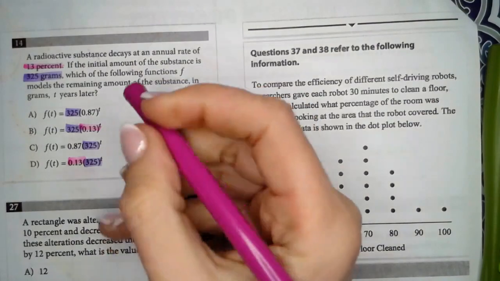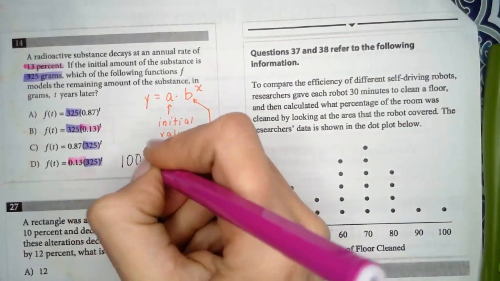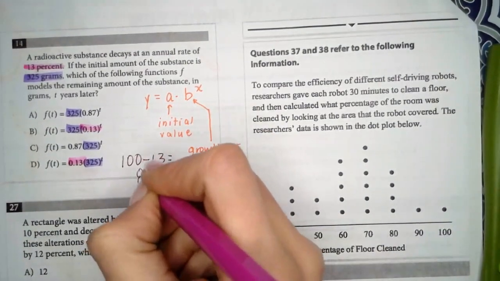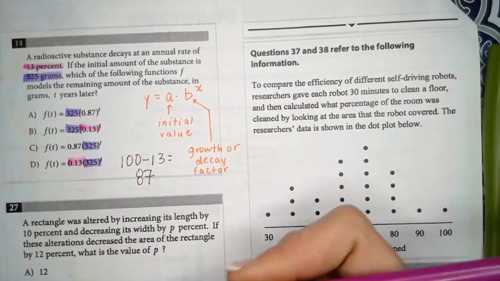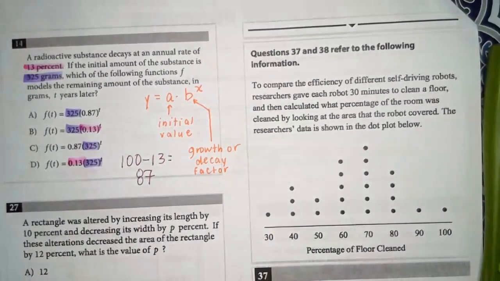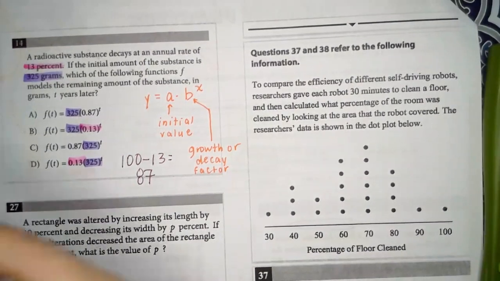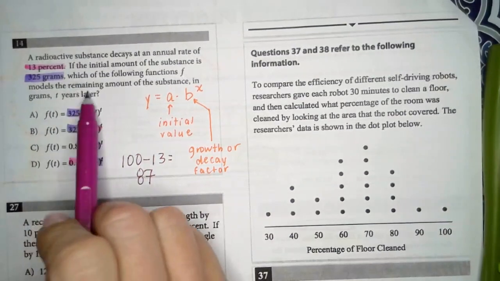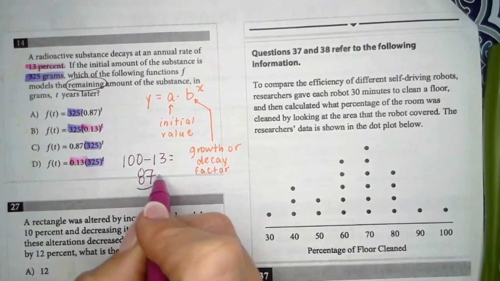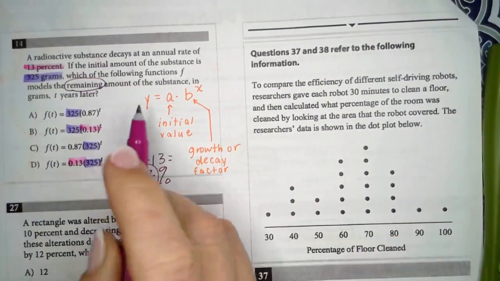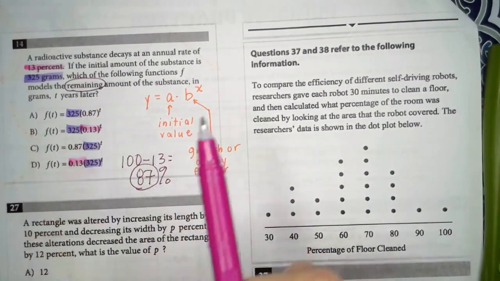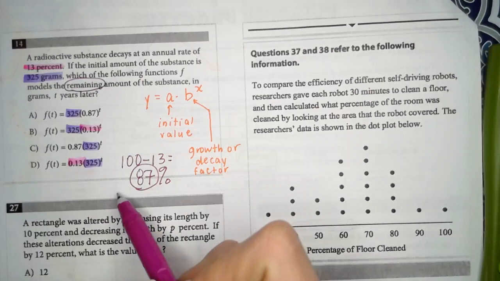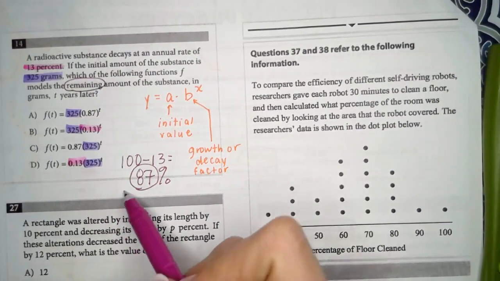So that means if I start off with 100% of the radioactive substance, I lose 13% of it. How much is left? 87% of it every year is what I keep. Every year, you're keeping 87%. You're losing 13%. It's chipping away. It's wasting away. It's slow, but it's happening. Which of the following functions F models the remaining amount? That's the important piece. Remaining amount. 87% remains. Remaining amount of the substance in grams T years later. Every year, you're finding 87%. You get an answer, take 87% of that. You get an answer, 87% of that. So what do you keep multiplying by in the problem?